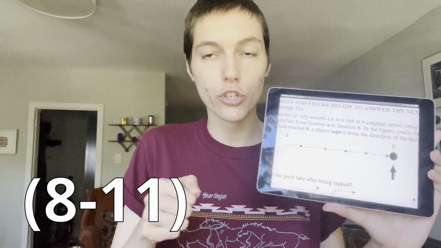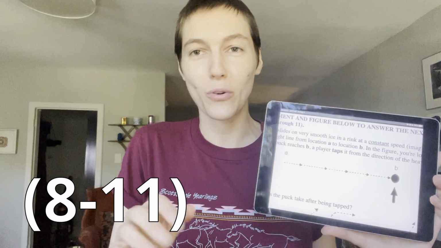So the puck is sliding along at a constant speed, and when it gets to this point B, we give it a quick push, just a quick tap. Question 8 is asking, which of these paths is the puck going to follow after being tapped? Question 9 is asking about the instant in time right after we give that force to it. So we give it the little force, and then boom, the next moment, what is the speed of the puck, specifically compared to what its speed was before we applied the force to it?